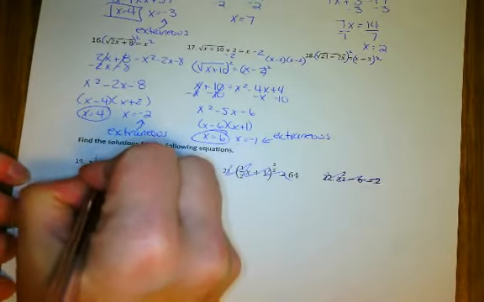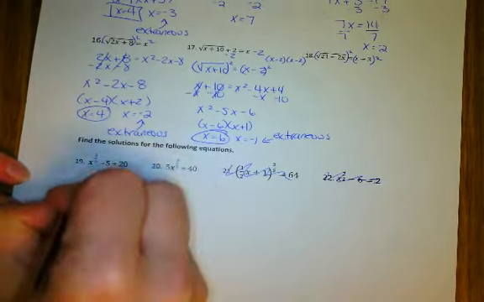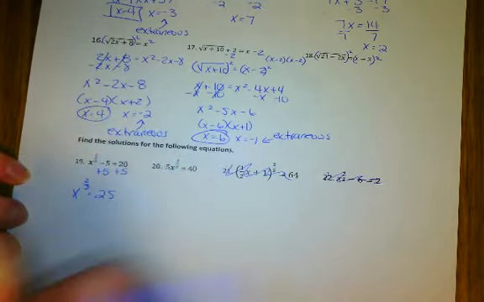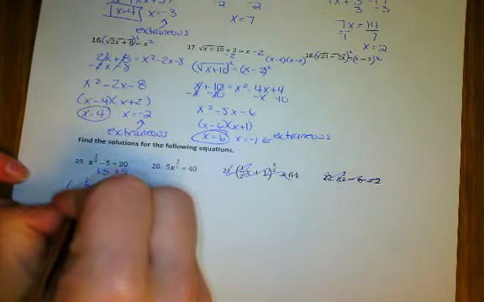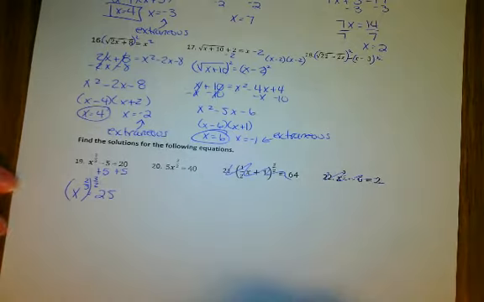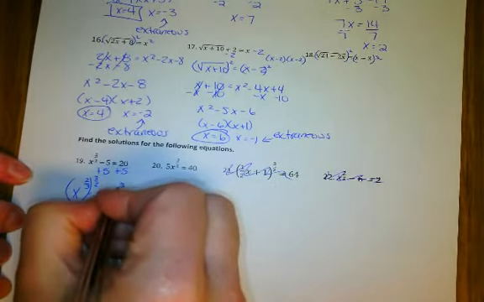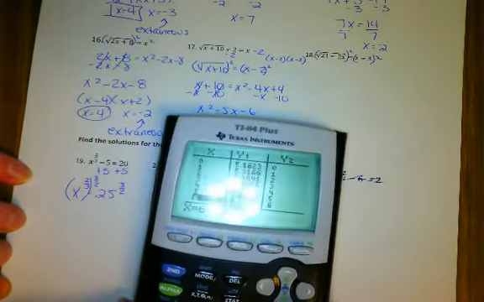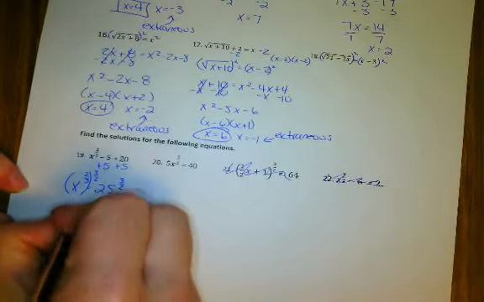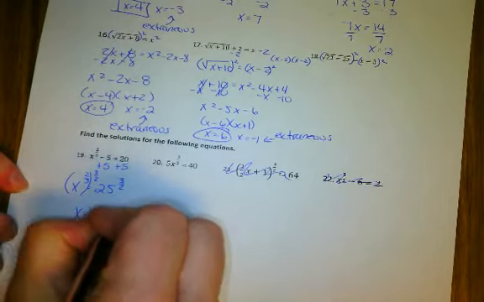Okay, so the first thing I would do is add 5. So that gives you x to the power of 2/3 equals 25. Now, to get rid of that rational exponent, I'm just going to flip it. So I'm going to raise this side to the 3 over 2. And again, like always, whatever I do on one side, I do to the other. So if I go to my calculator, I do 25 to the power of 3 divided by 2, I get 125. So x equals 125.